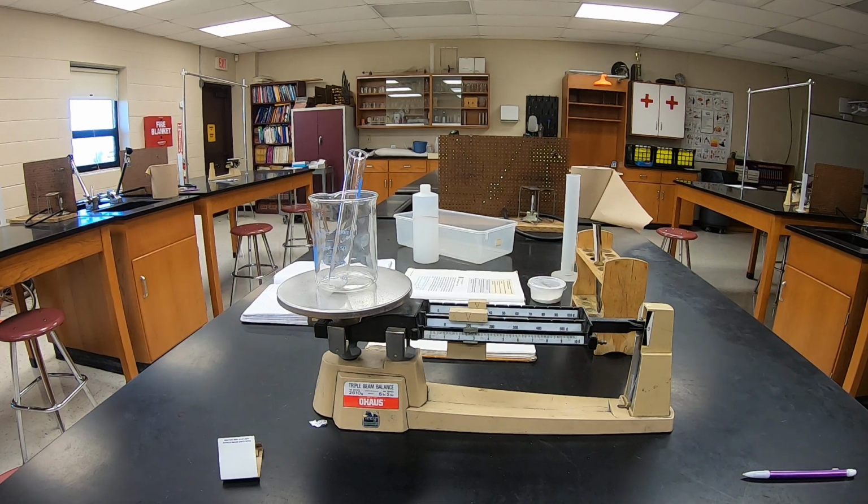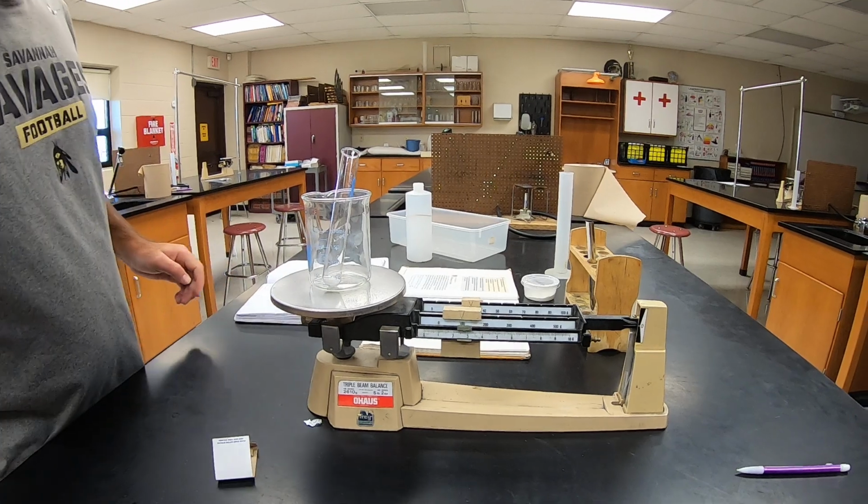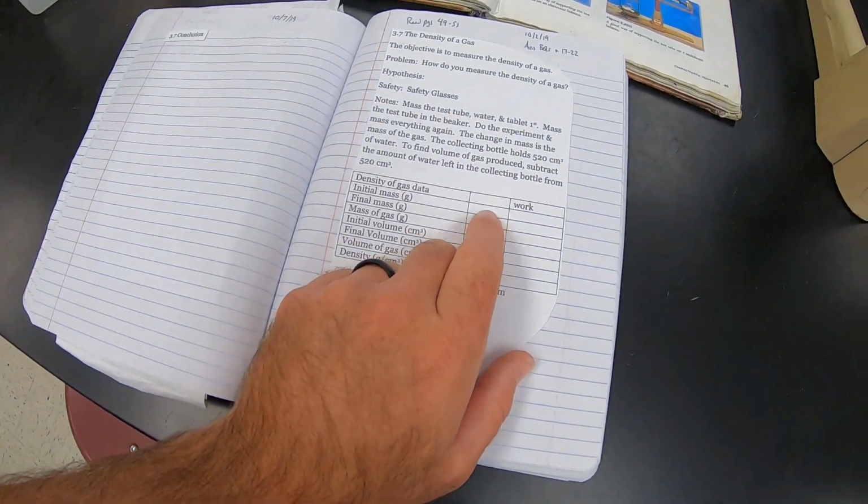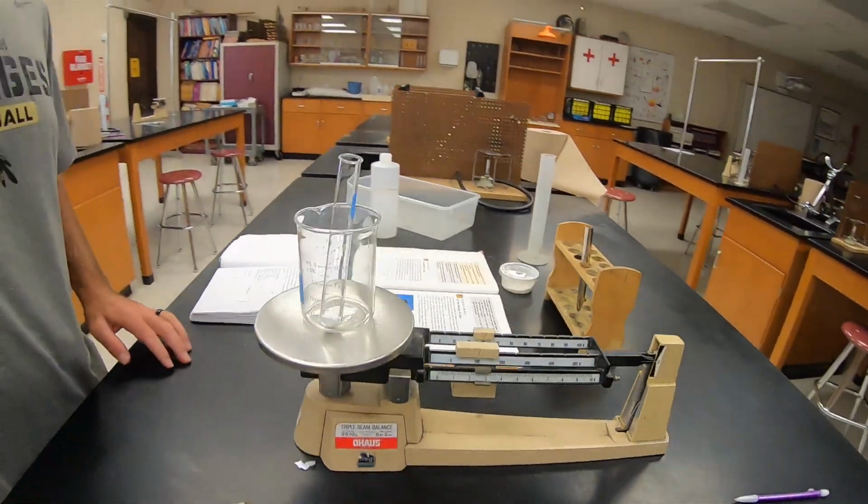We'll call it 132.78 is our initial mass. So that's what's going to go right here, 132.78. We'll need to know that to figure out the mass of the gas.